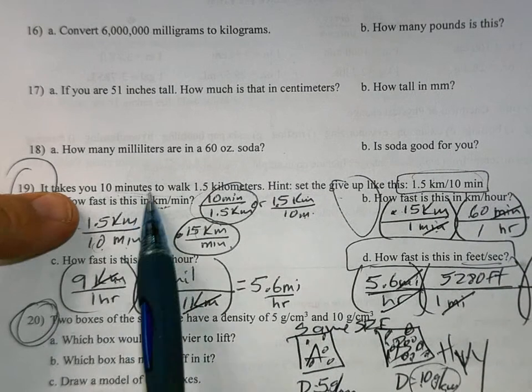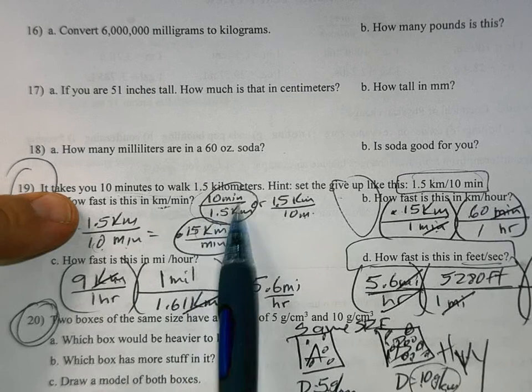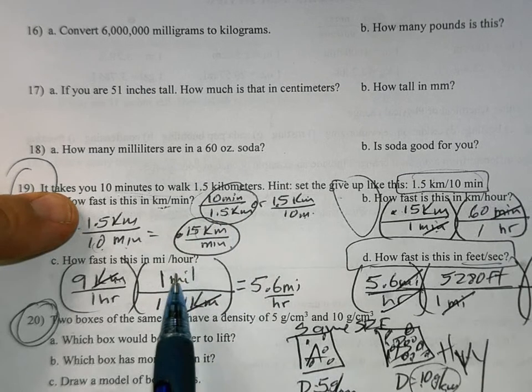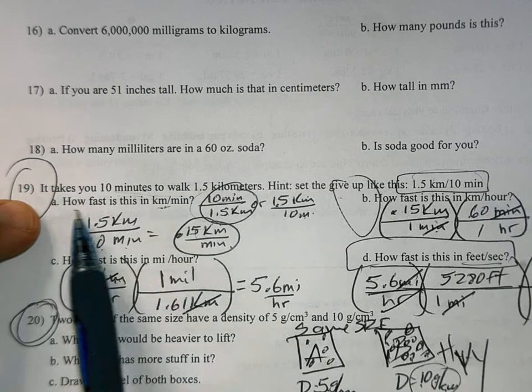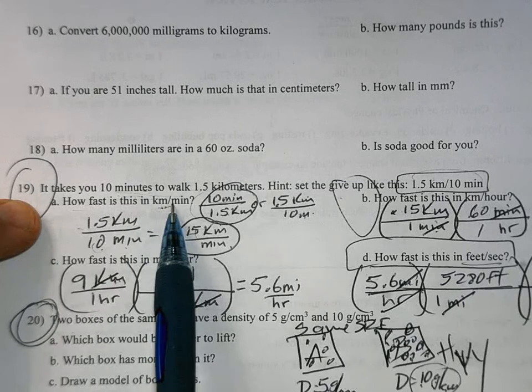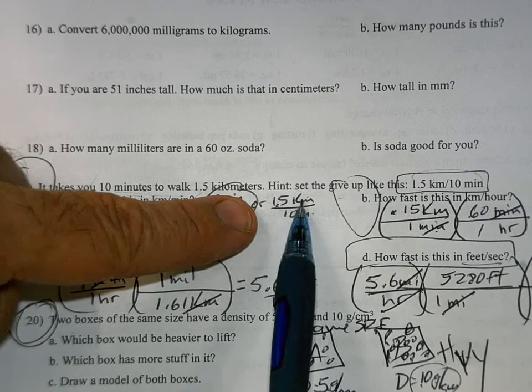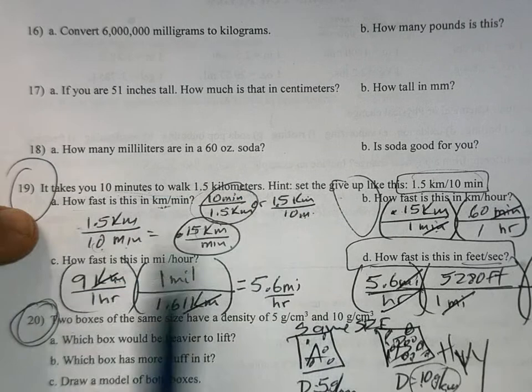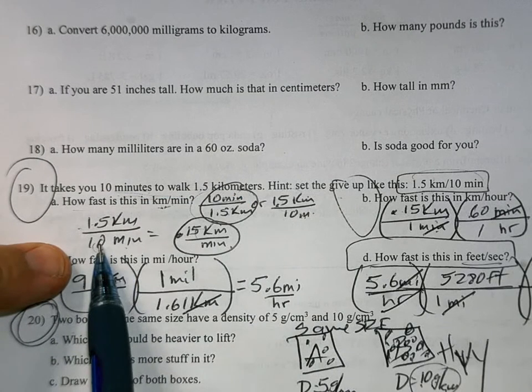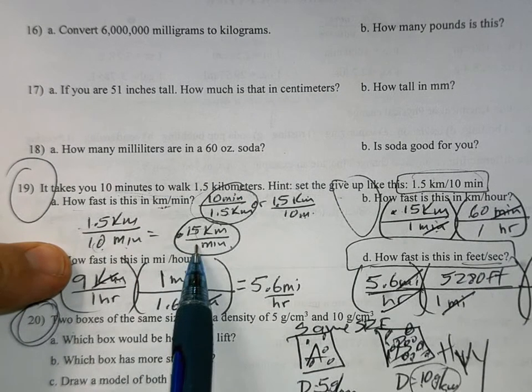First off, when you read the problem here, are we on the right one here? Yeah. Set this up, and I gave you a hint. We're telling you it's 10 minutes to walk 1.5 kilometers, so you set it up like a fraction. Now the problem wants to know how fast this is in kilometers per minute. Kilometers per minute is the reciprocal of this, so you just turn it over like this to 1.5 kilometers per minute. So we have this set up. So in the calculator you punch that in and we end up with 0.15.